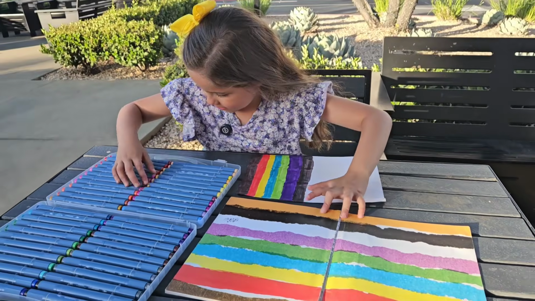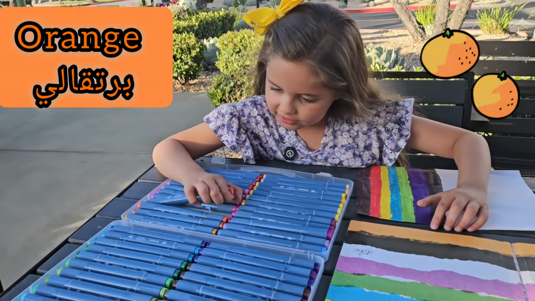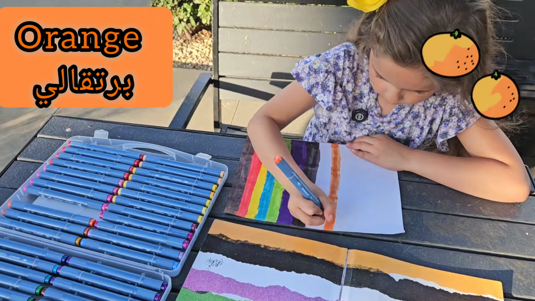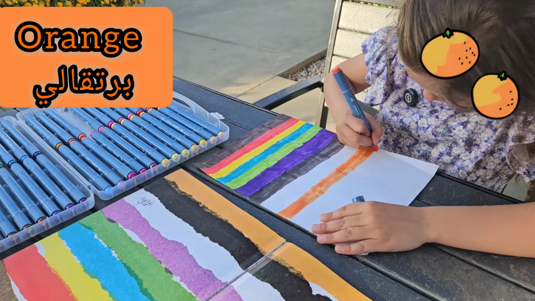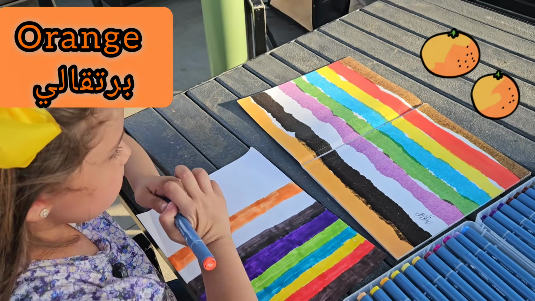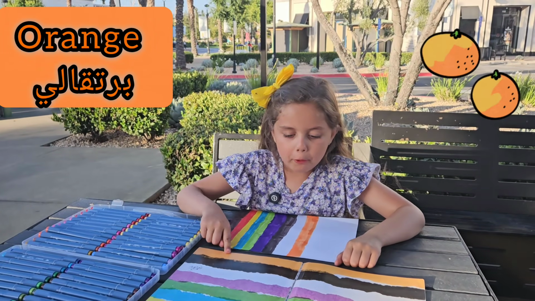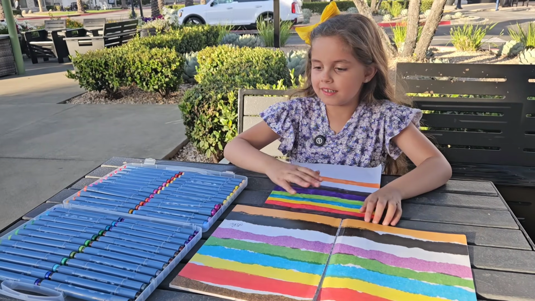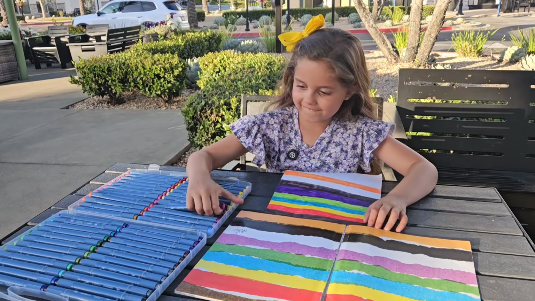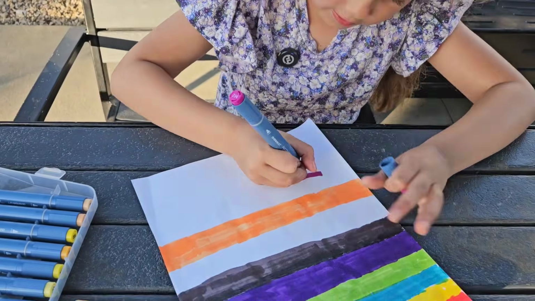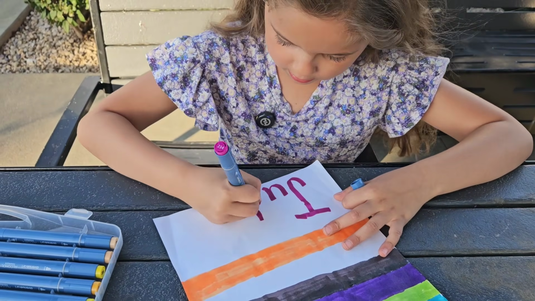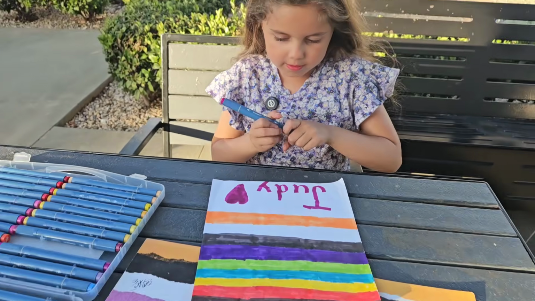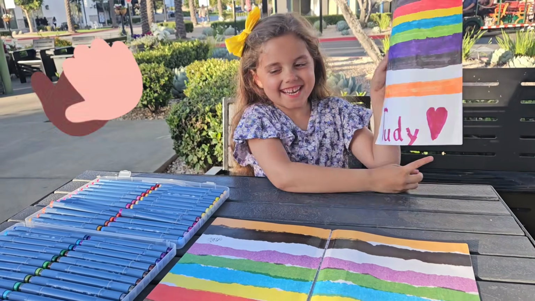Now we'll do the orange. Which orange? And orange means burtukali. These both are matching. Let's write my name. My name is Judy.